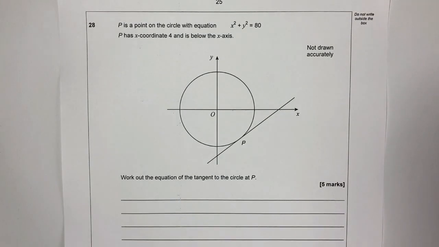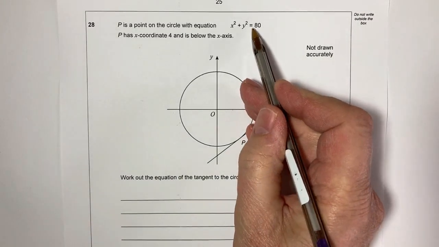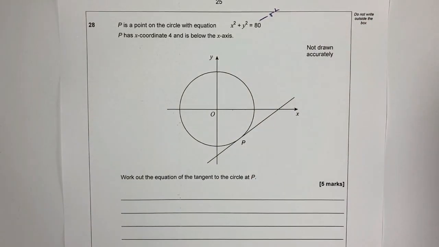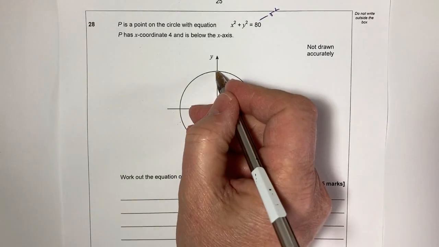Okay, so on to question 28, which is the final question in this particular paper. We're told that P is a point on the circle with that equation. The important thing is to recognise that the equation of a circle means x squared plus y squared equals r squared. So this is actually the value of r squared. Now, very roughly, the square root of 80 is 9, because the square root of 81 is 9.